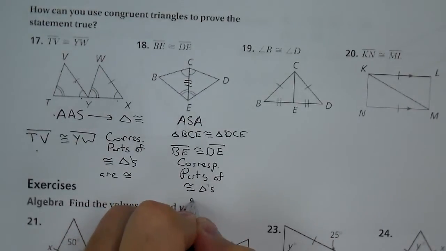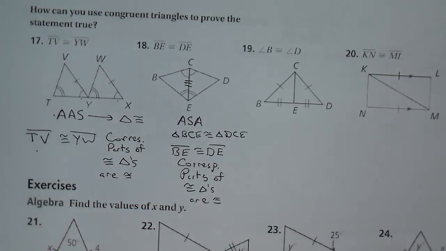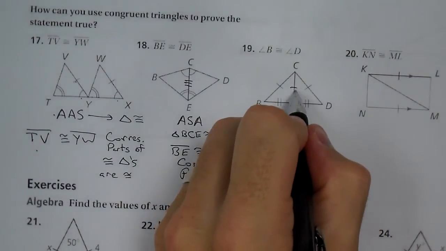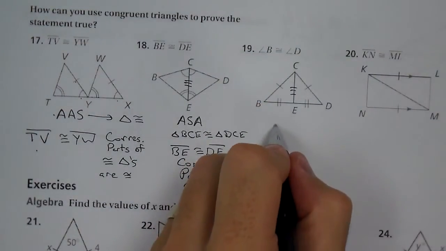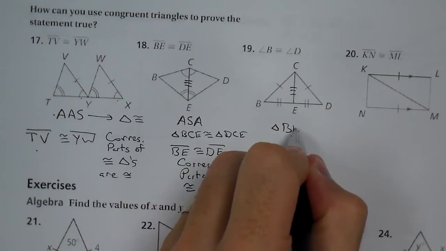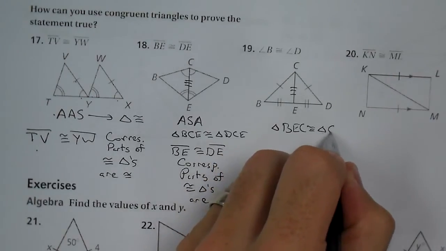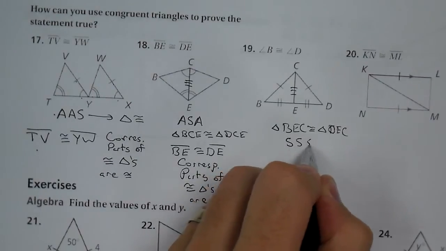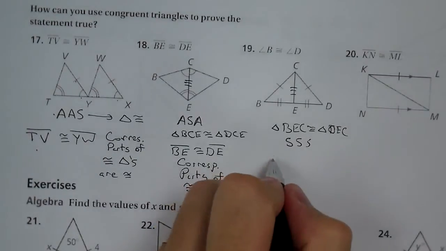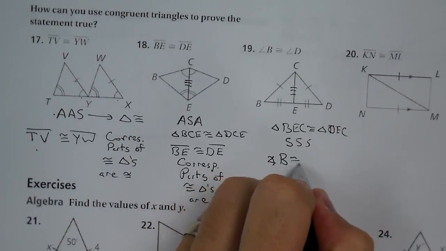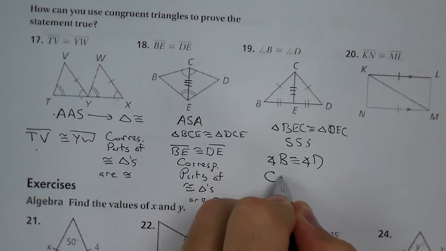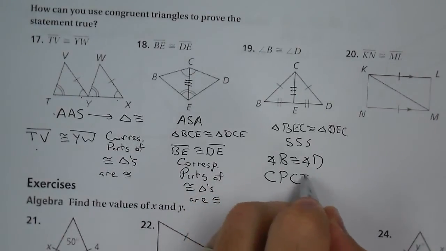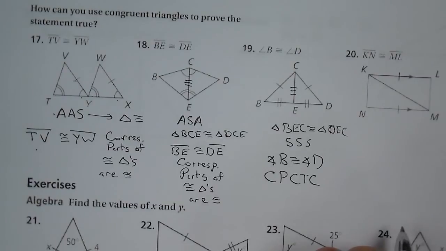triangles are congruent. 19, we have reflexive property again for CE. I now have that triangle BEC is congruent to triangle DEC. And this time it's going to be by side, side, side because I have all three sets of sides. And then angle B is congruent to angle D because corresponding parts of congruent triangles are congruent.